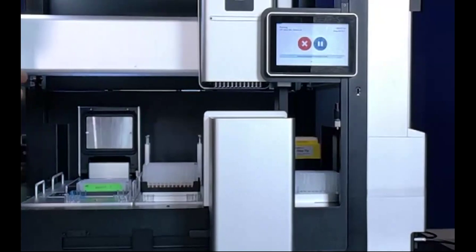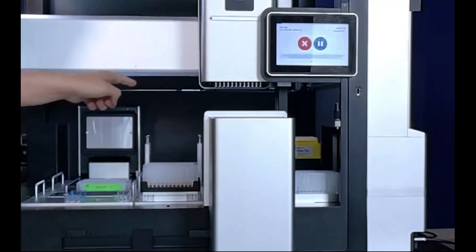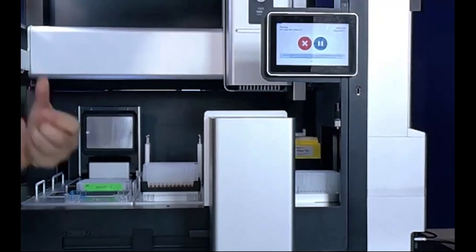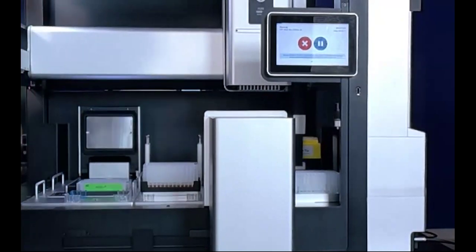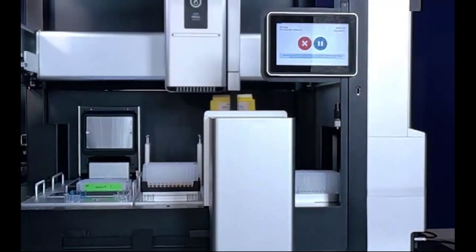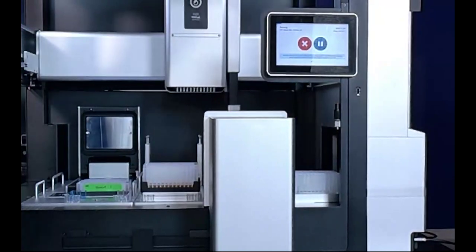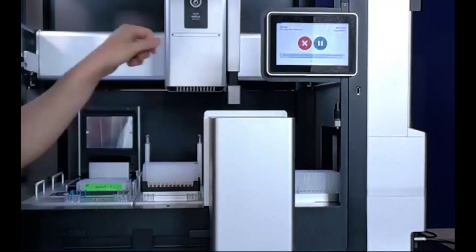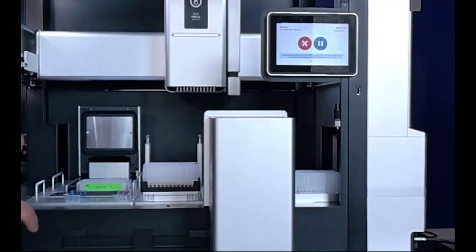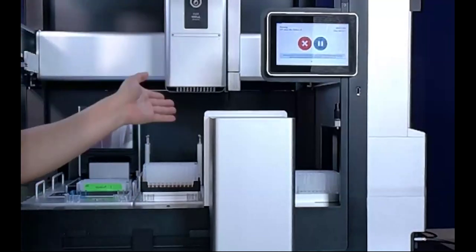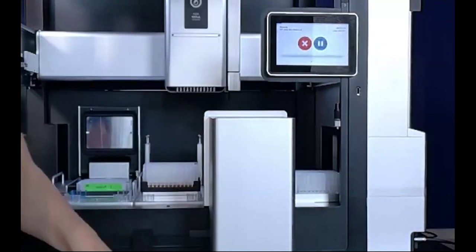Picking up 96 tips all at once takes a lot of force, so that's why we have specifically strengthened tip rack adapters. Then we'll go pick up the tips, go on to the next step, and then replace the tips and toss them into the trash.